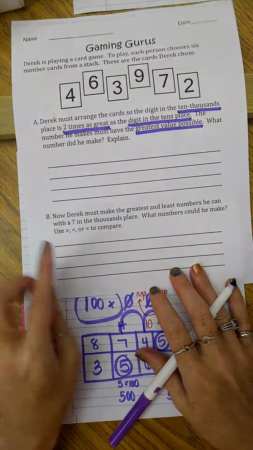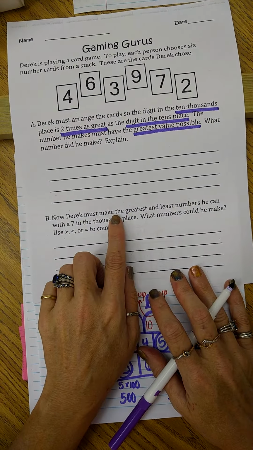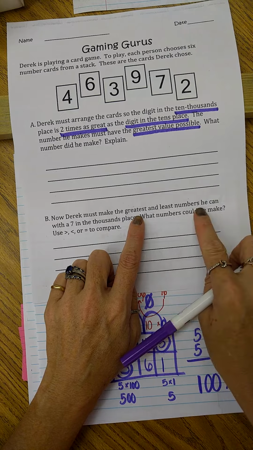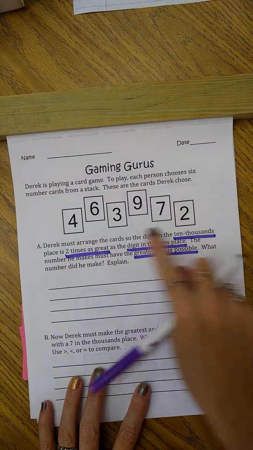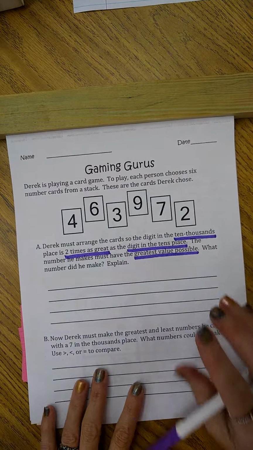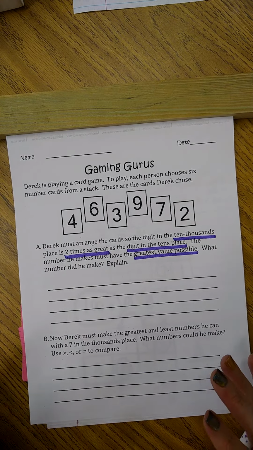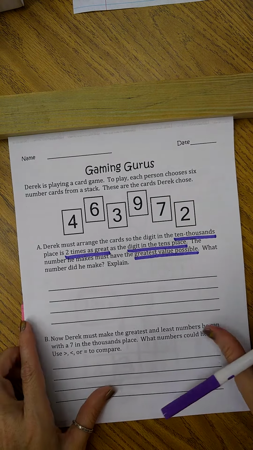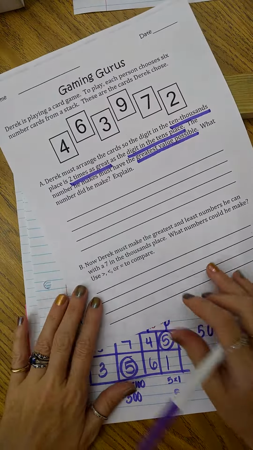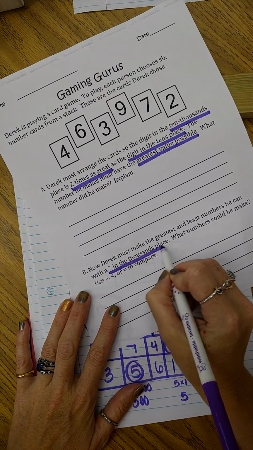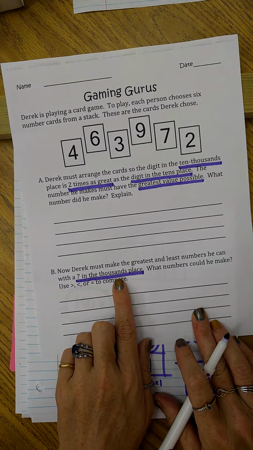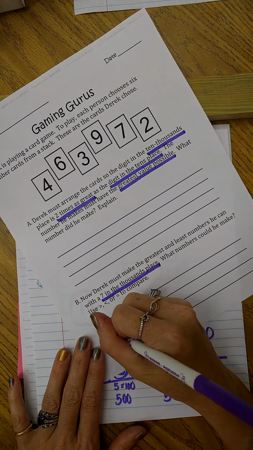And then down here it says now Derek must make the greatest and the least number with the same 6 cards. There are no other parameters except the 7 in the thousands place. So the 7 has to be in that same place in both numbers.